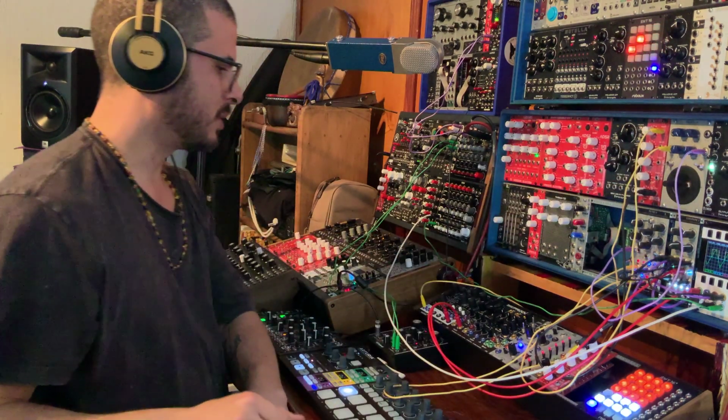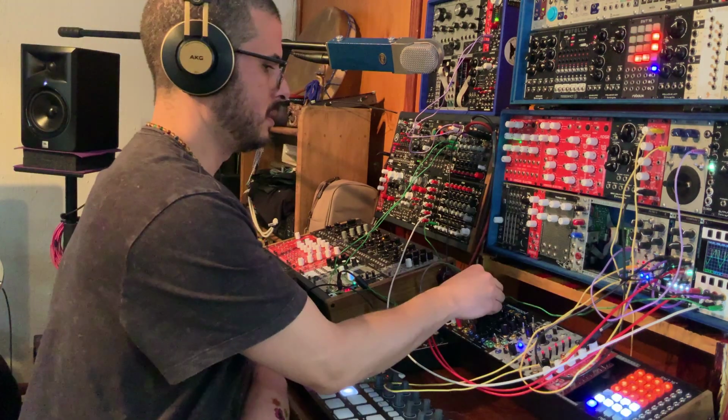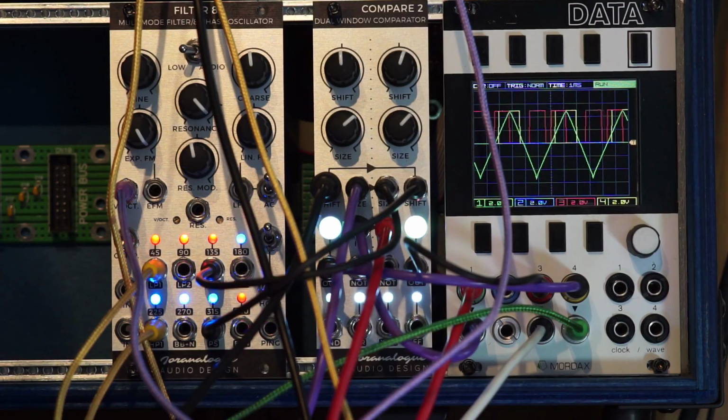We just need to control both oscillators with the joystick, so I'm gonna use a multiple for that. Alright, they're pretty much in tune. And now look at that movement between the yellow and the red on the oscilloscope. That's pretty cool. That's what we're listening to. We're listening to those two comparator outputs.